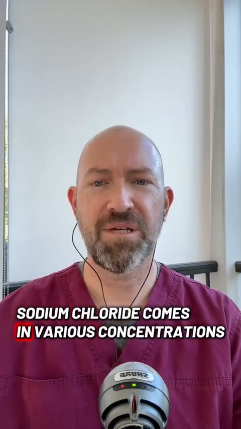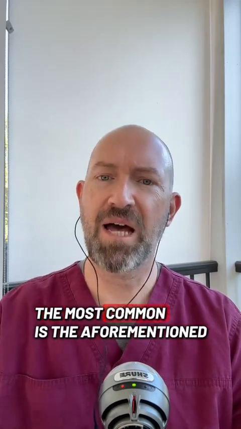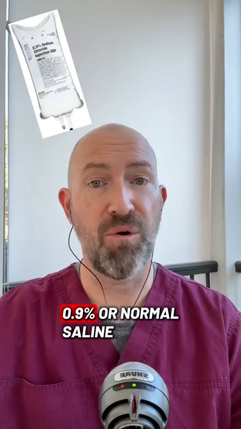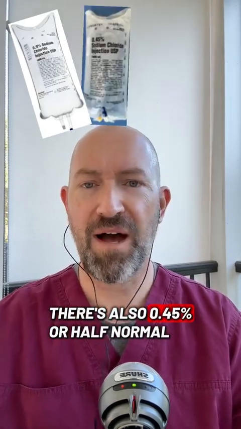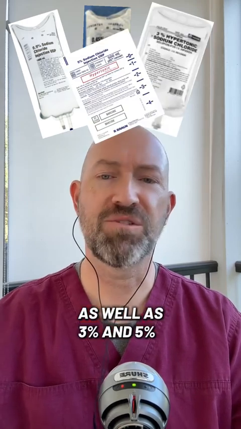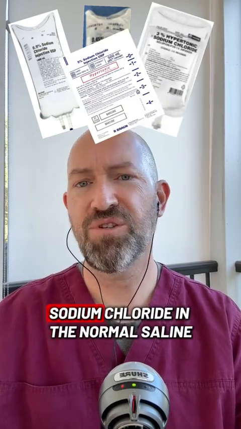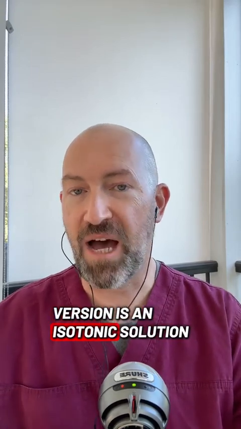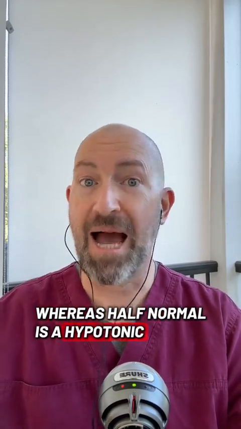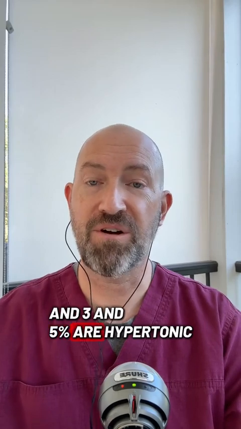Sodium chloride comes in various concentrations. The most common is the aforementioned 0.9% or normal saline. There's also 0.45% or half normal saline, as well as 3% and 5%. Now, sodium chloride in the normal saline version is an isotonic solution, whereas half normal is a hypotonic solution, and 3 and 5% are hypertonic.